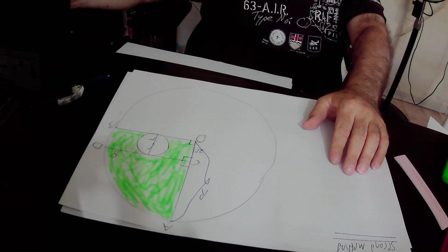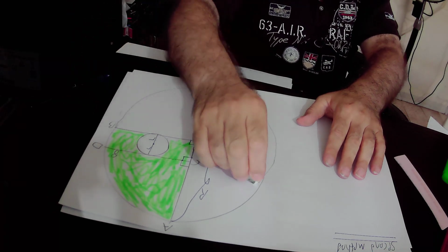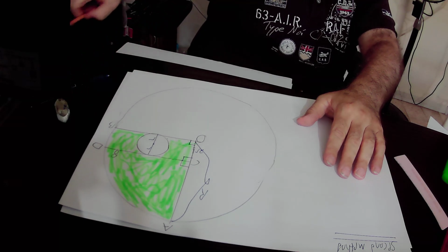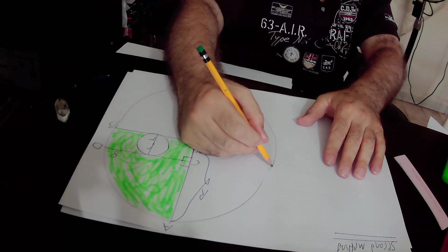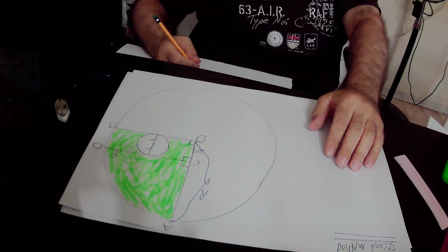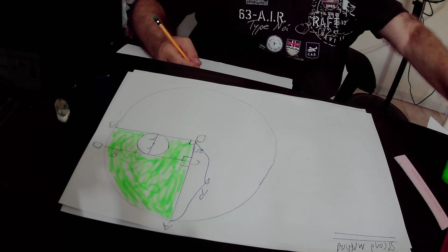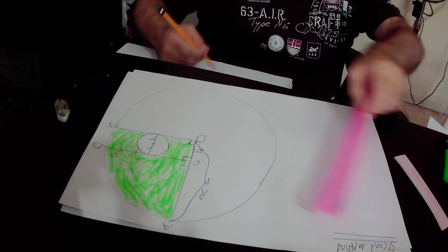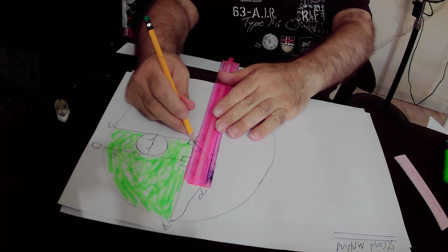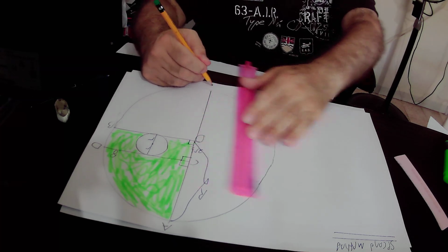So we completed the quarter circle to a circle. We'll extend the radius AO by a straight line until it intersects with the circle. We define the intersection point of the extended radius AO and the circle as point T.